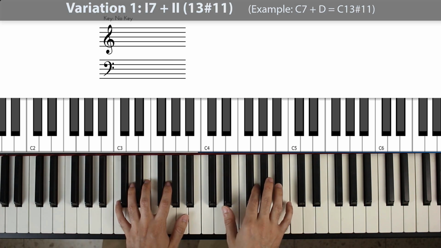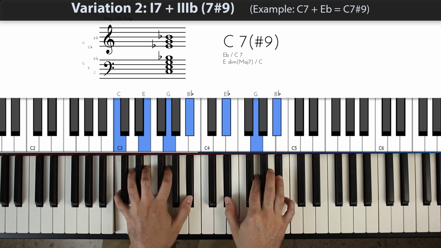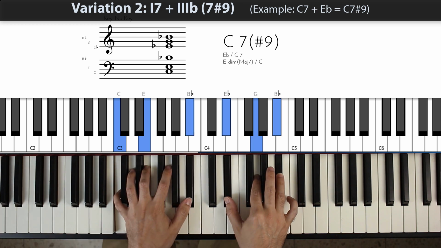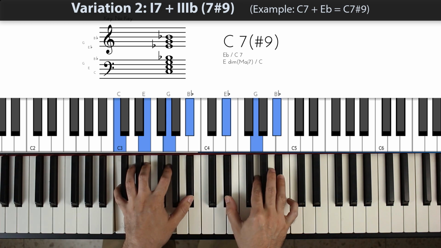Let's take the next interesting combination, which is an E flat. And if you'll notice, this G and B flat are just the 5th and 7th degrees, right? You're playing them already in your left hand. And you have this extra bit of color here, which is a sharp 9. So this is a C dominant 7th sharp 9 chord.